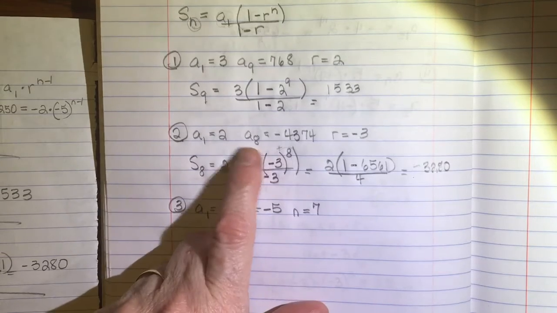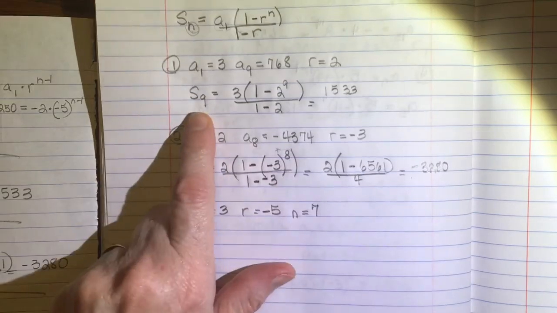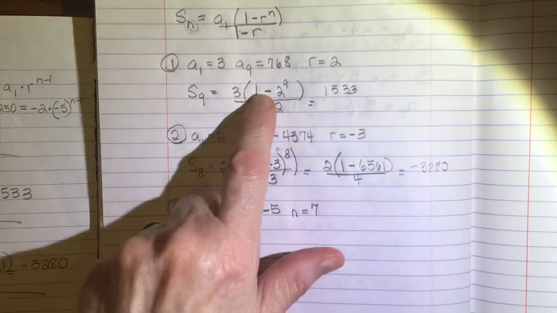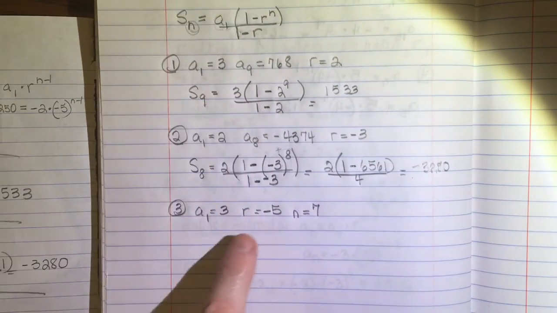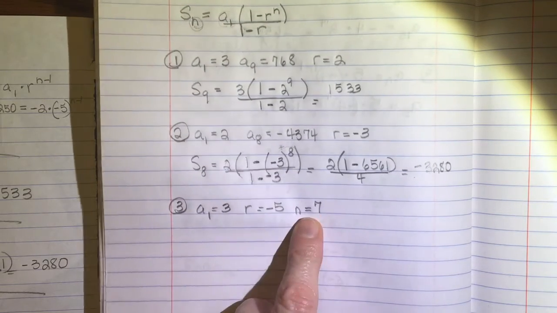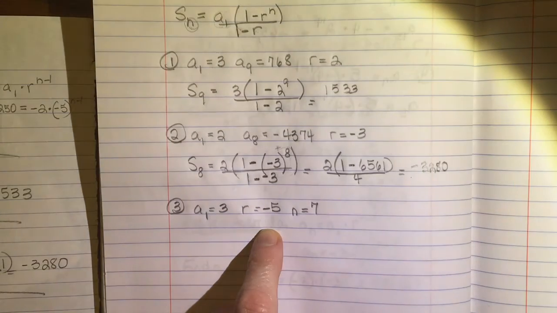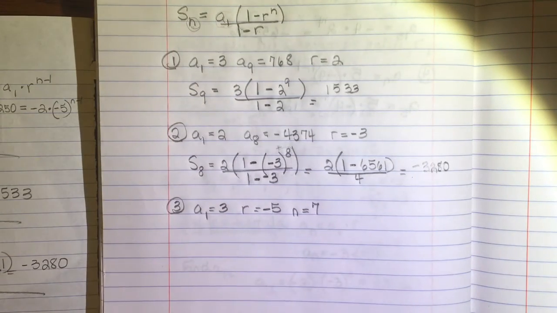You really use that to get the 8. That's what you use to get how many numbers you were adding. Like here we added 8, here we added 9 up here. So here they're just giving me the first term, what my R is, and how many terms I'm going to do. First term would be 3, second term would be negative 15, then multiply again, it would be positive.